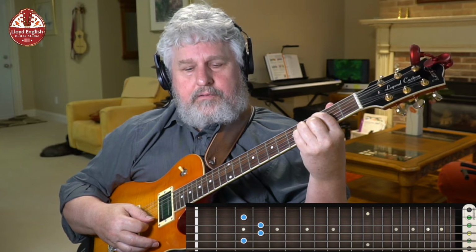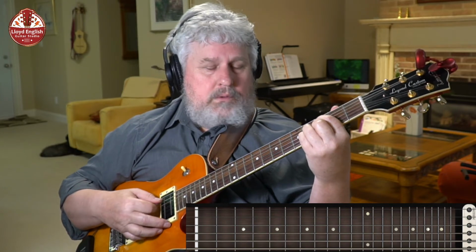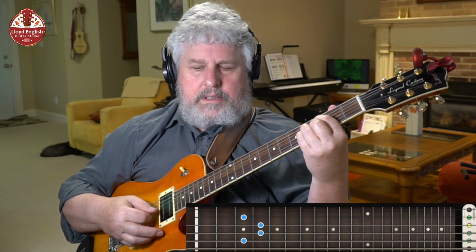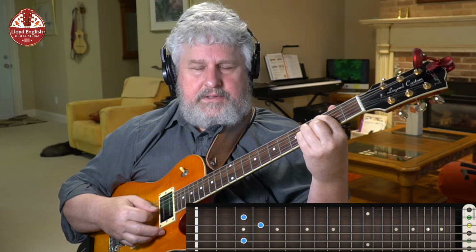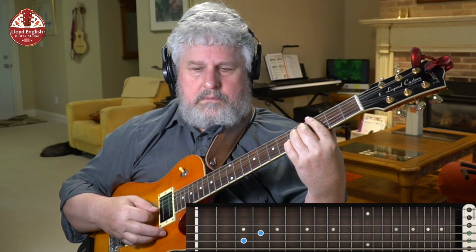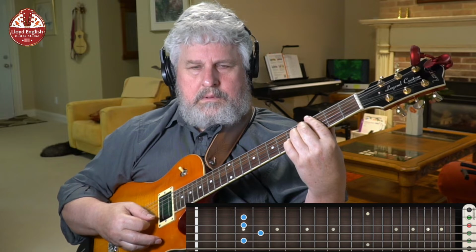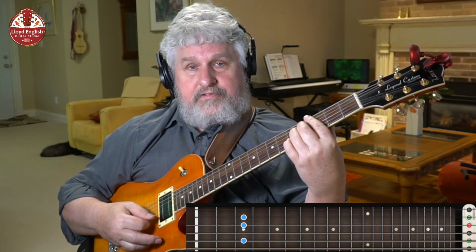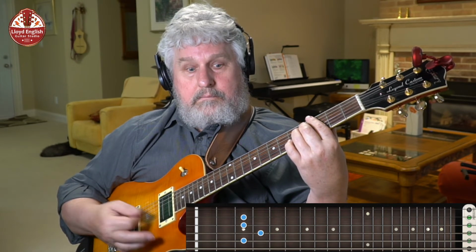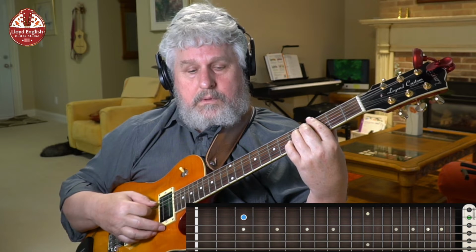And maybe if we want to do an alteration of this chord, I can get rid of that 6 and drop it back down to the sharp 5, which gives me an augmented chord.